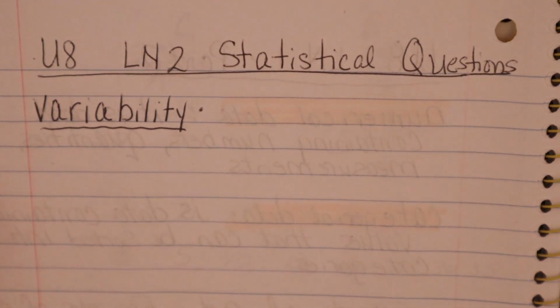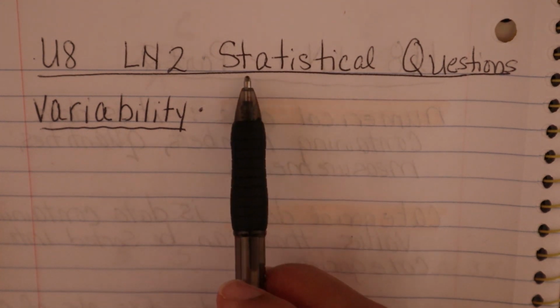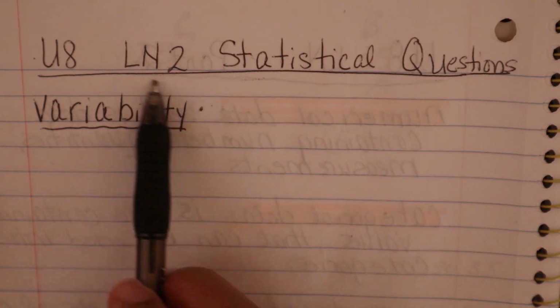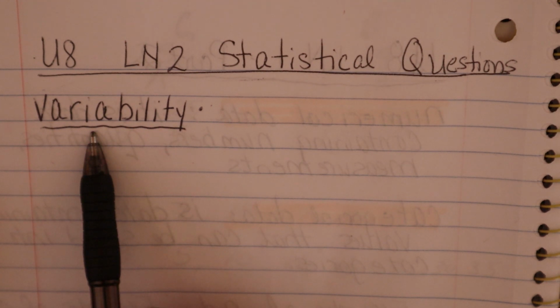That is a key word because, you'll find out in the lesson shortly, in order for a question to be a statistical question, it must have variability. Okay, and let's go ahead and define what that means.